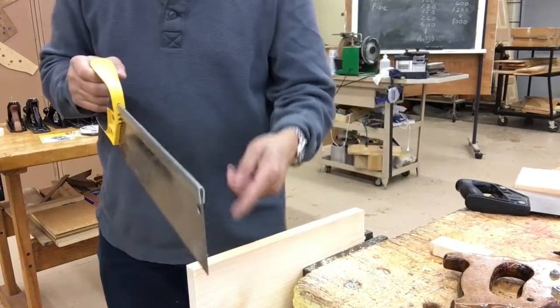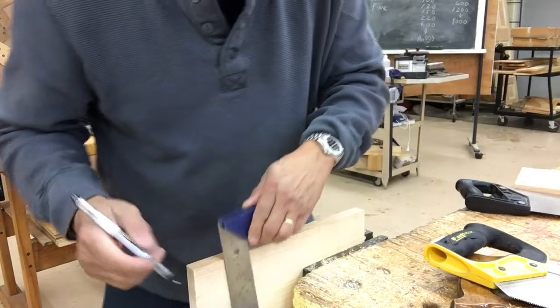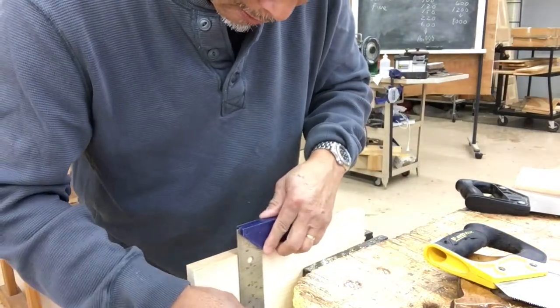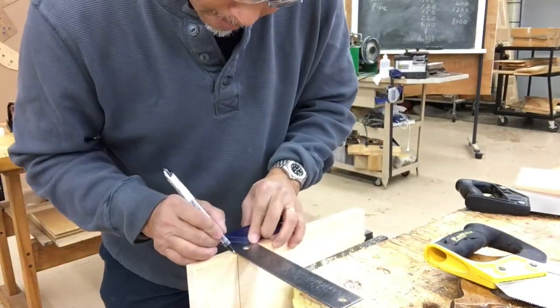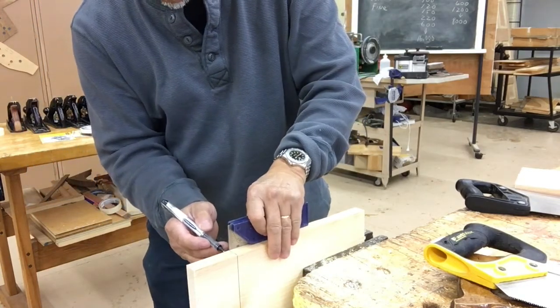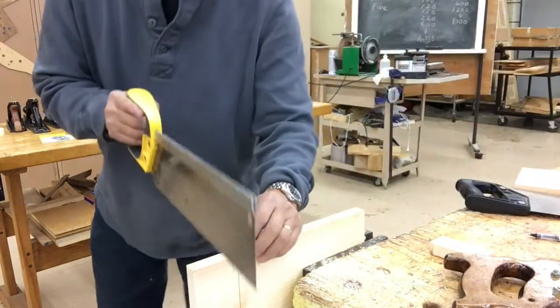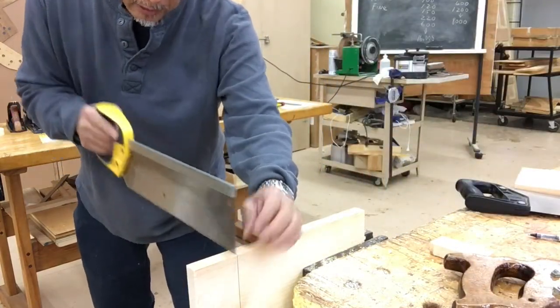So if I want to make a really straight cut, and just to show you how this would work, I'm just going to draw it for you here. Go over top, over here so I can follow the lines. So if I want to remove that, and I want a really, really accurate cut, I would do the same thing.